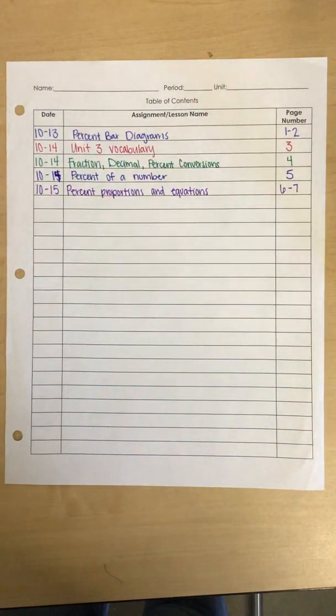Hey guys, today we are going to look at percent proportions and equations. So that's going to be page 6 and 7. Remember, you are writing it on a piece of paper. So just copy it down, make sure it's neat, make sure that you can read your own handwriting and that you're writing all of it.